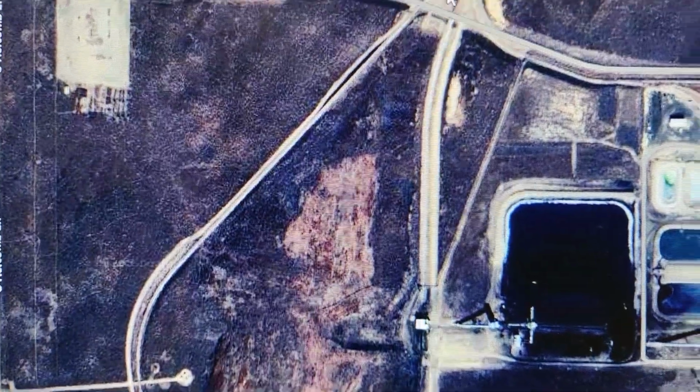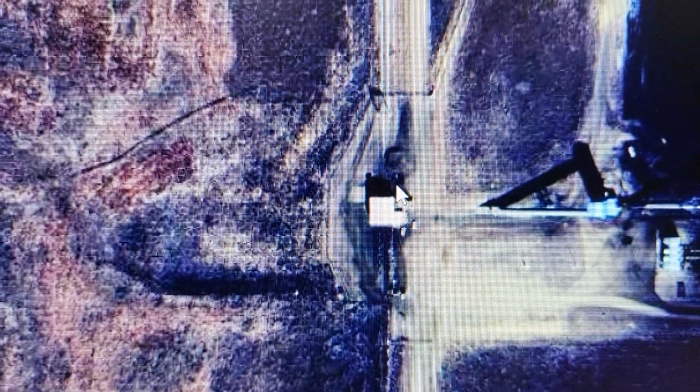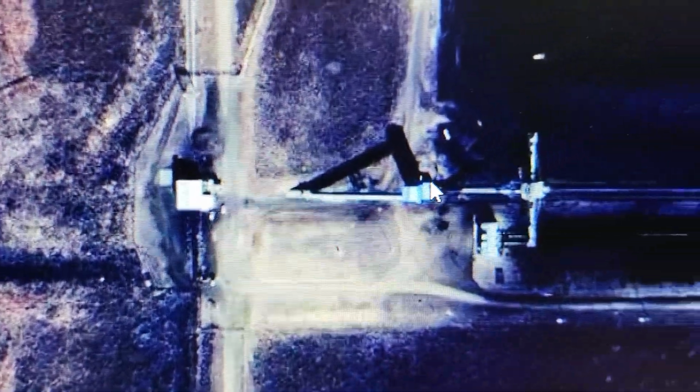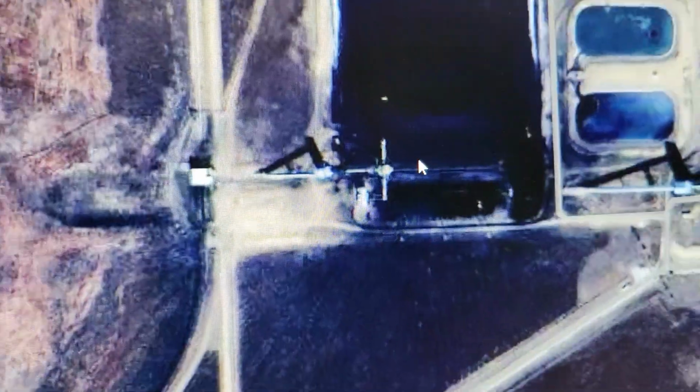So here's the train line coming down here from the main line, and you can see that's the transfer house or the dump house where the coal gets unloaded, and then here's the transfer house and obviously the big coal piles there. So that's what I've represented.